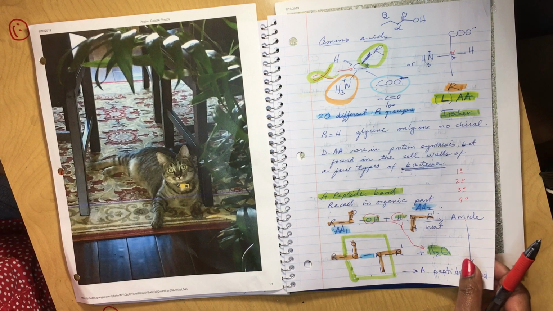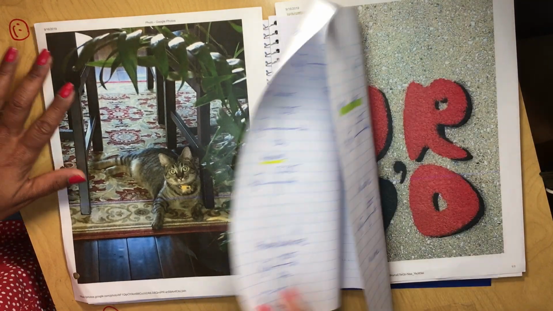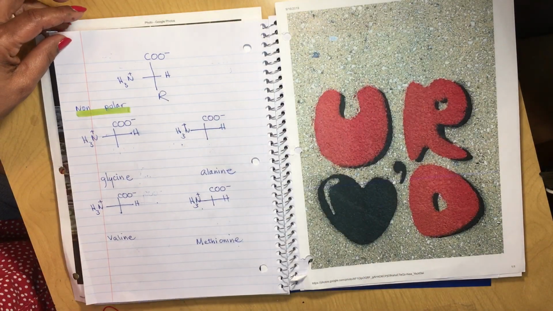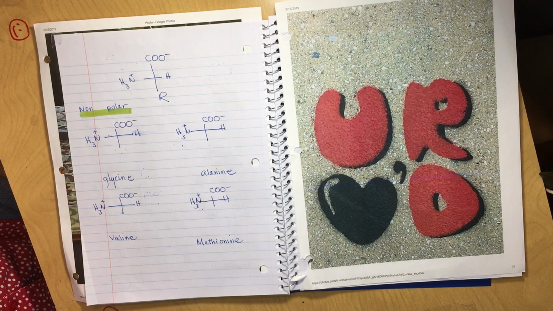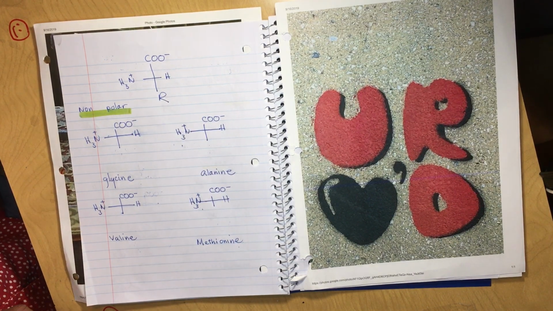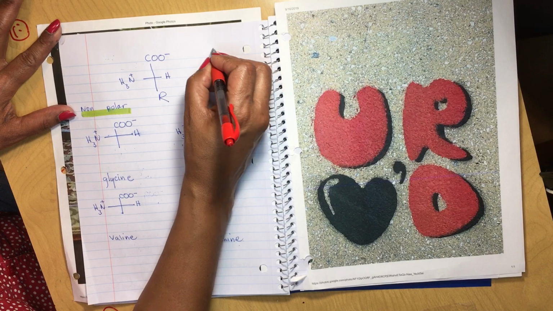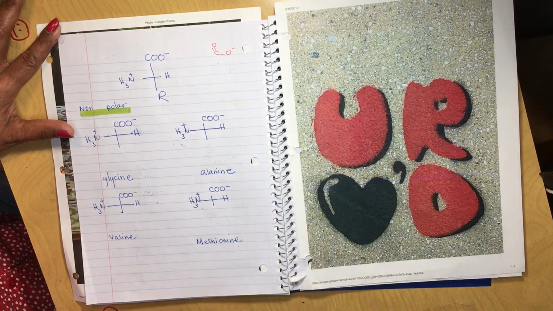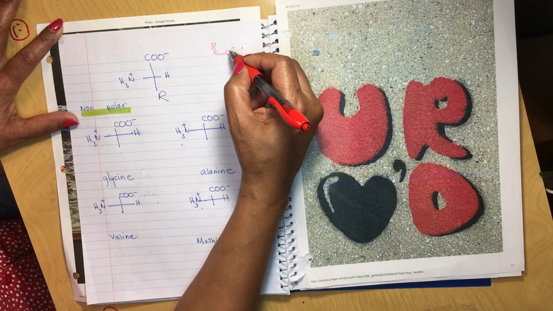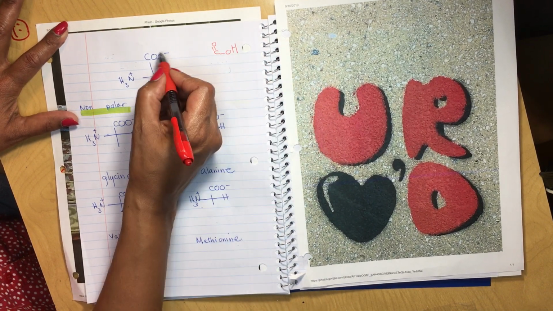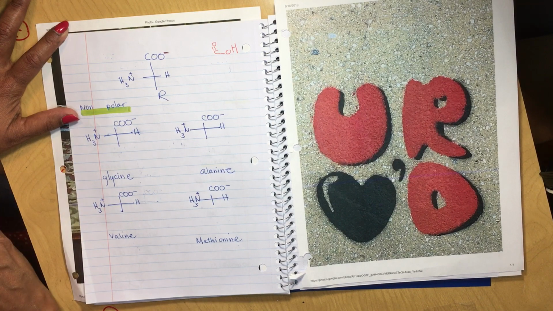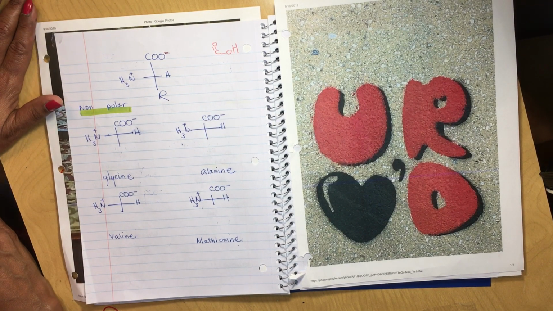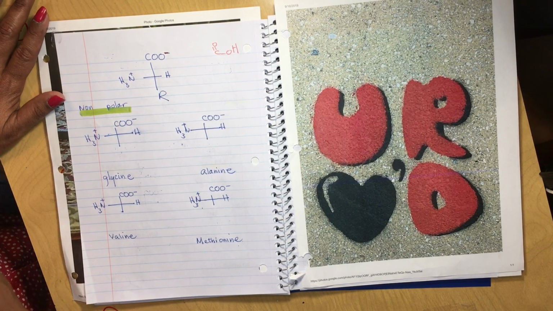But now let's take a look at the amino acids and their properties. For the classification of amino acids, the first thing is the general structure of an amino acid. We will have a carboxylic acid end. We remember that for the carboxylic acid group, we are not placing the hydrogen, we are placing only the carboxylate group, because at physiological pH it is donating the proton to the solvent.